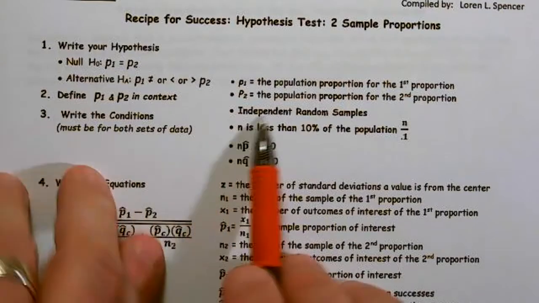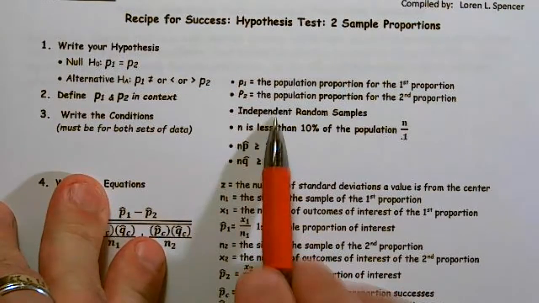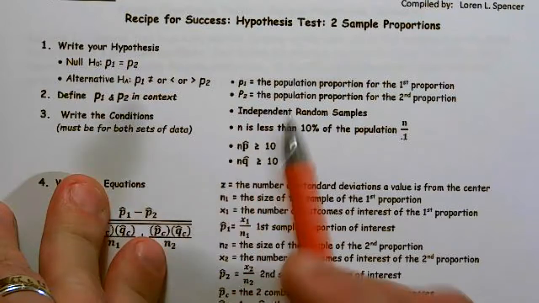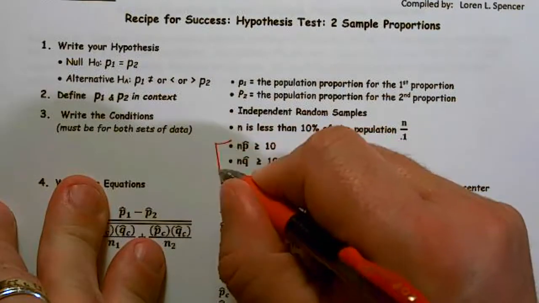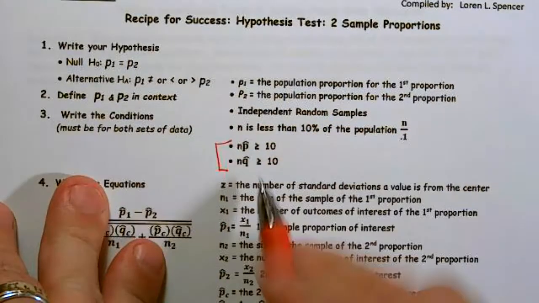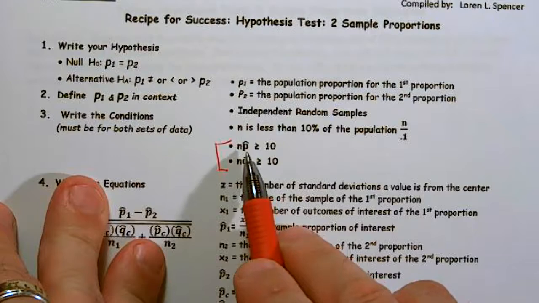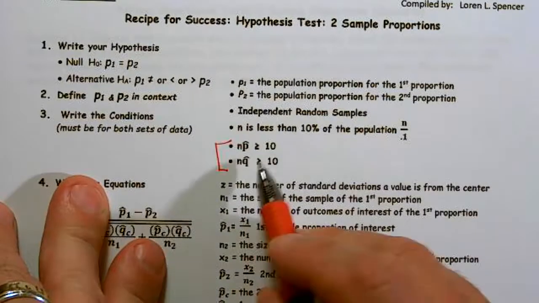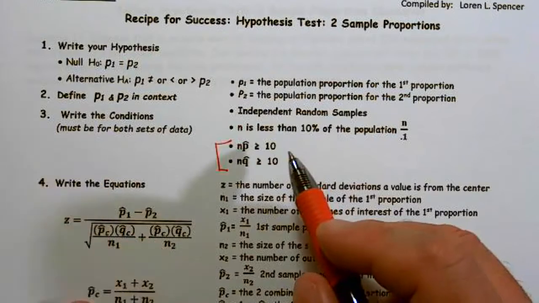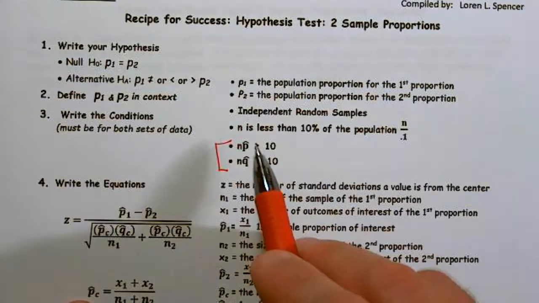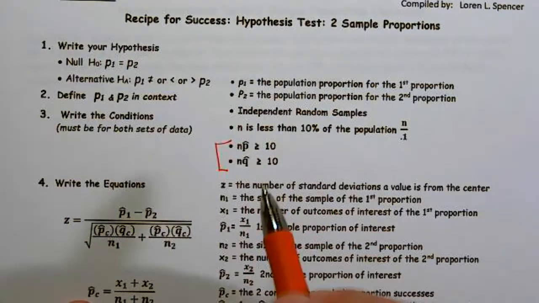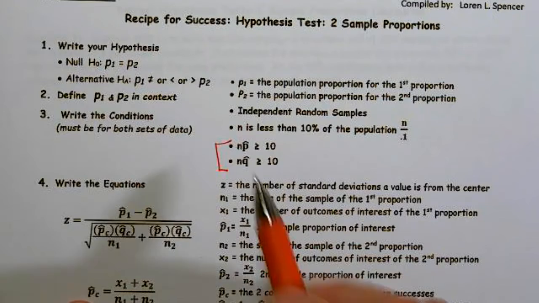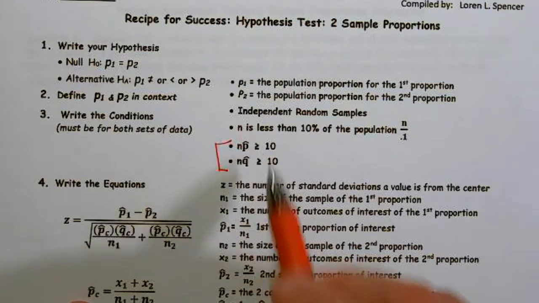Our conditions: 2 independent random samples, N is less than 10% of the population. And what you're going to need to do is calculate to see whether or not we have a large enough sample so that it'll be normal enough, or approximately normal. You'll have to do this for both proportions, for both samples.